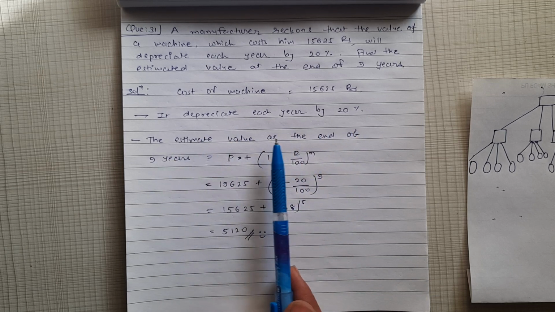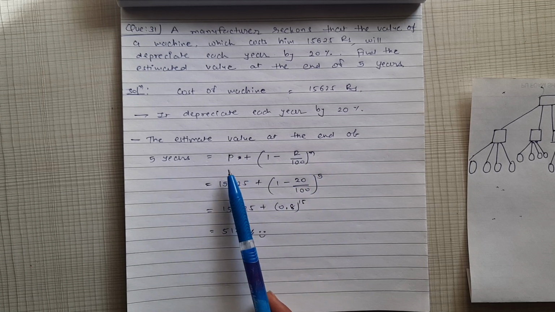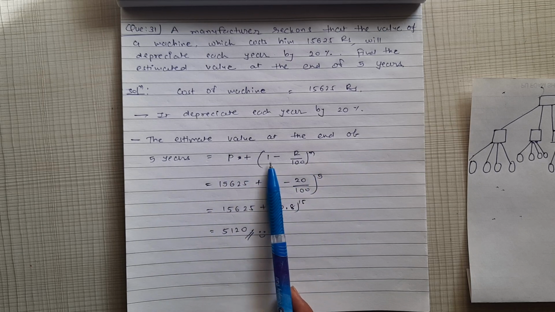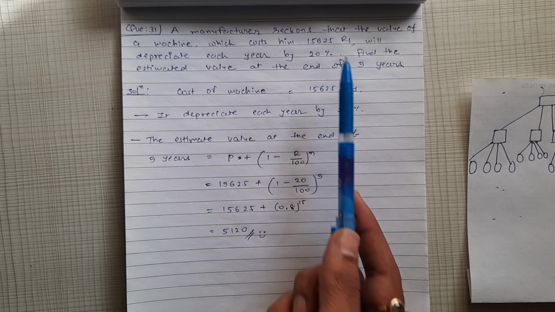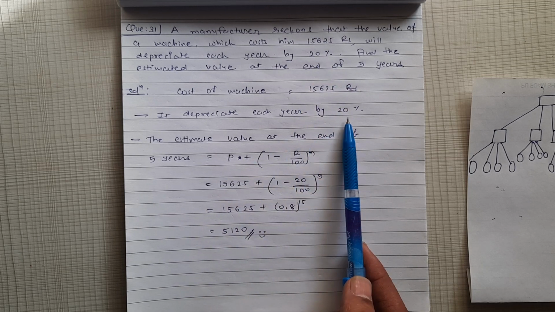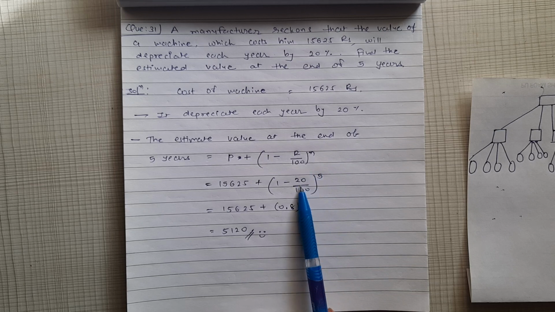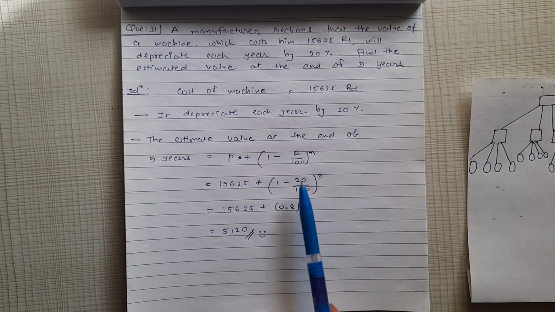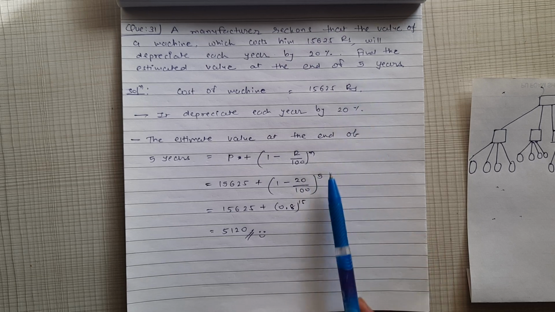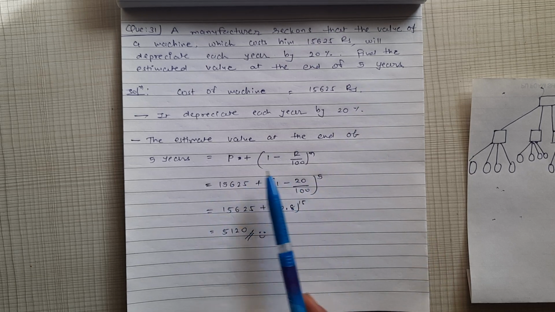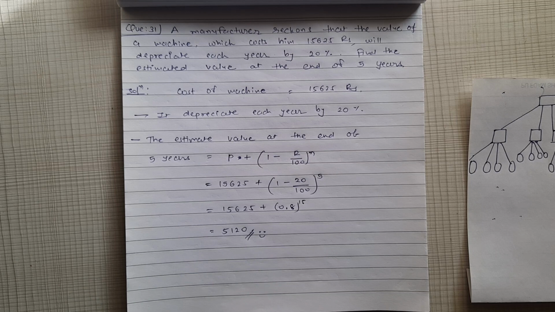So the estimated value at the end of 5 years will be, according to this formula, P into 1 minus R by 100 raised to n. P is the price, R is the rate, that is 20%, 100 is for percentage, and n is the time duration, that is 5. Again, after doing some calculation, we will get our answer, 5120. That is our answer.